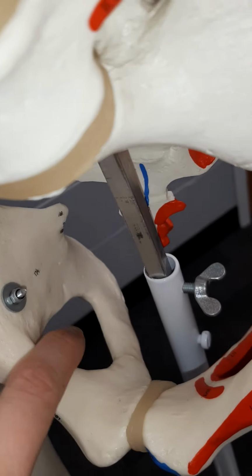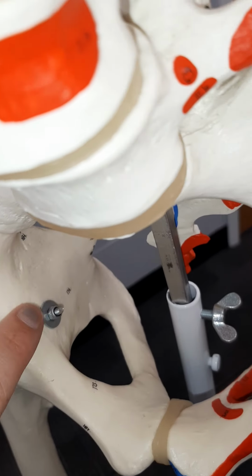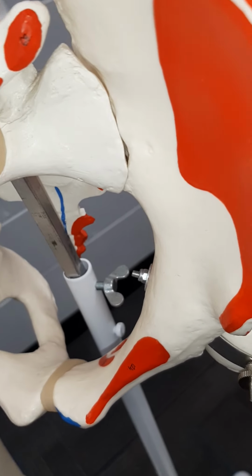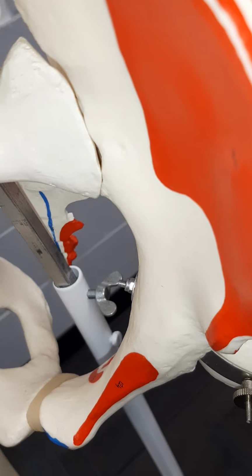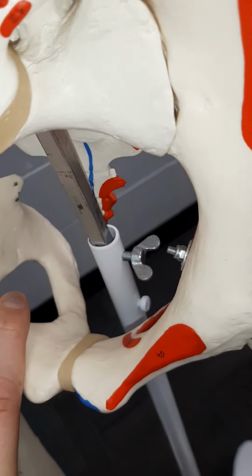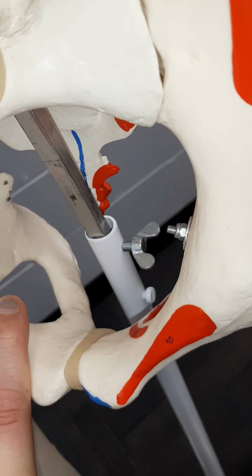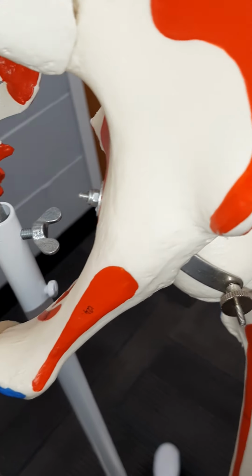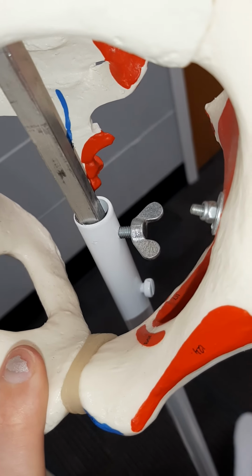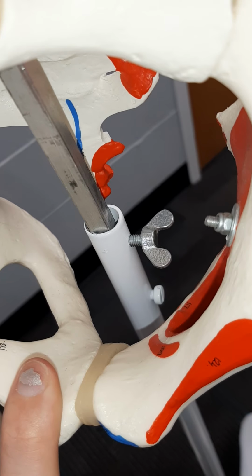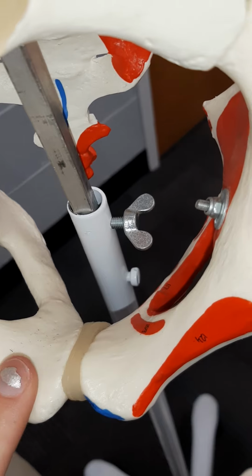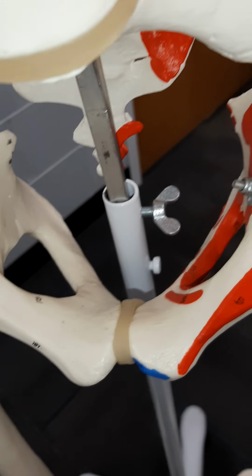This is the obturator foramen. It's to the right, so it's right there. The obturator foramen, as I already said, this hole right here. The pubis is to the left, right there. The superior ramus is the top, and the inferior ramus is the bottom.